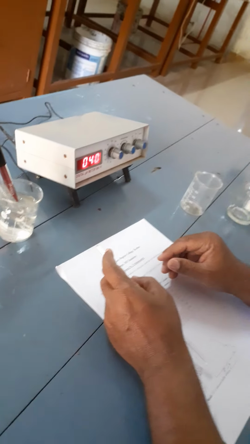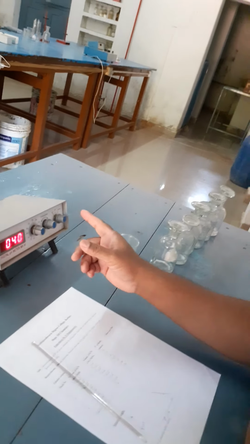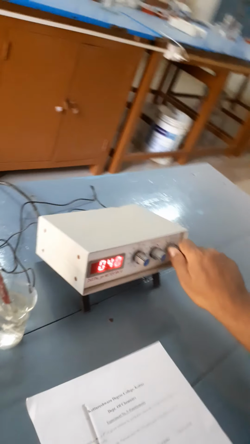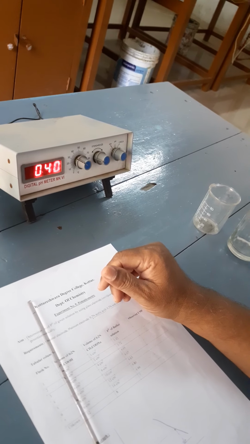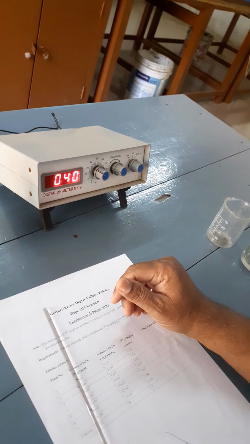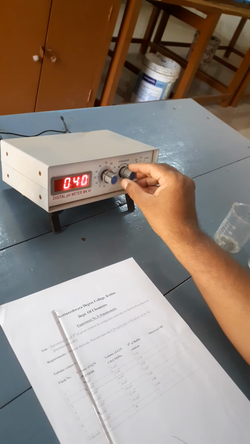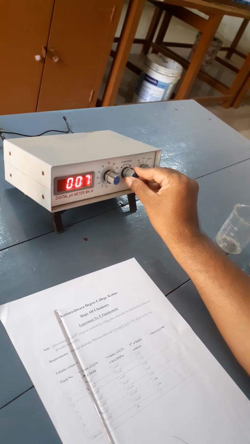Then we have to check whether the instrument is working properly or not. For this, move this knob to the check position, and look at the screen. The reading on the screen is found to be 0, 0, 0. If it is not 0, then move this knob slowly until you get 0, 0, 0 on the screen.